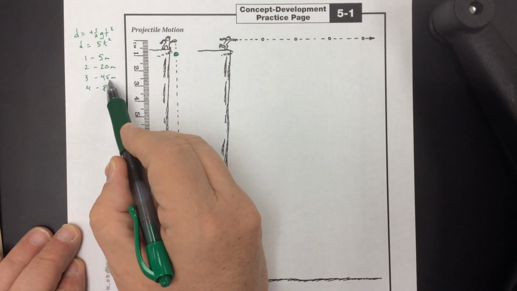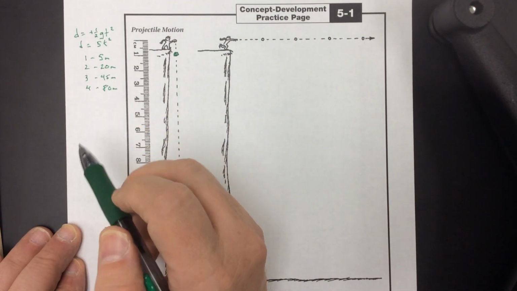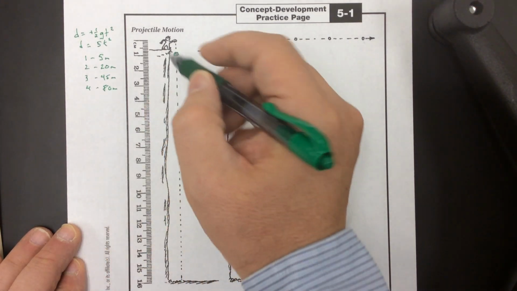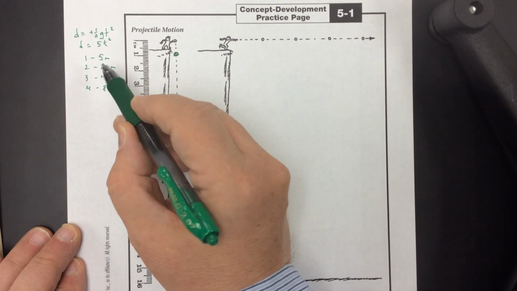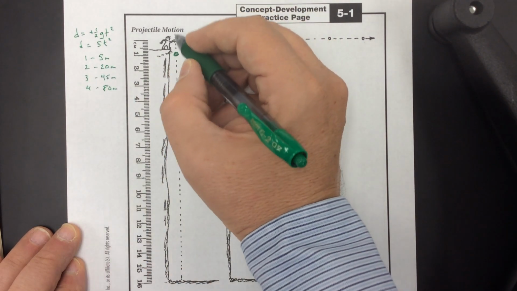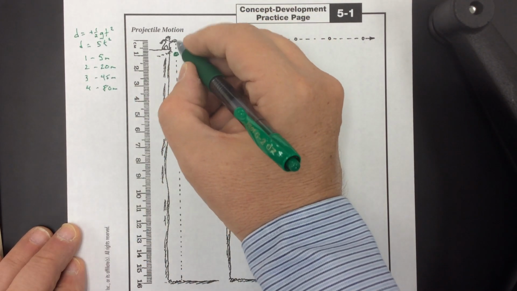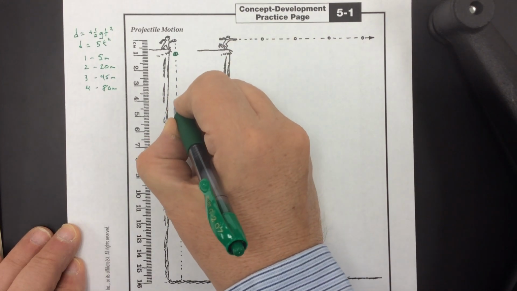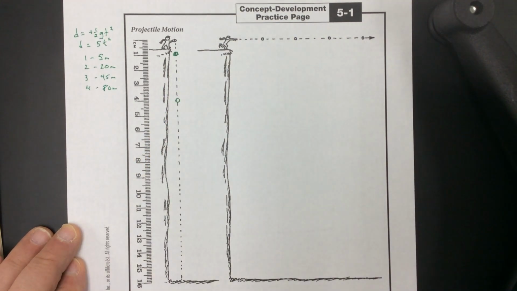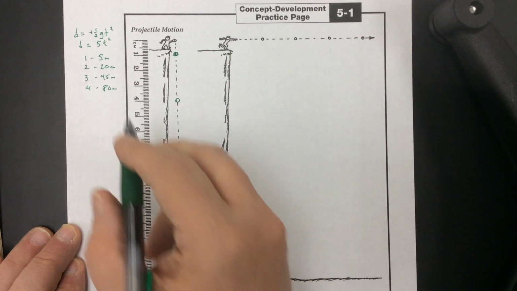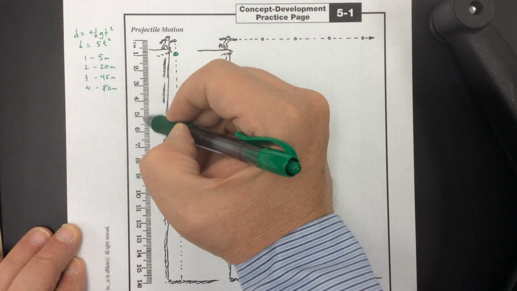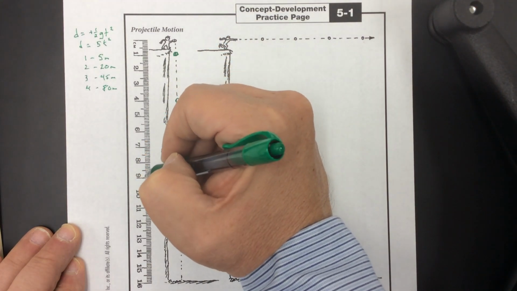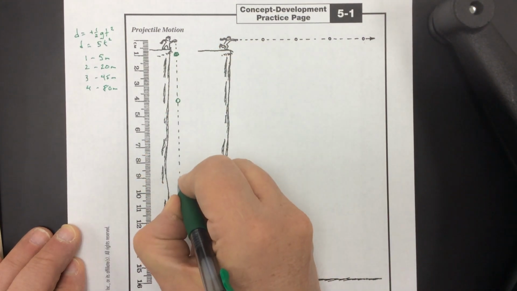In the first 3 seconds, it's going to travel 45, and in the first 4 seconds, it's going to travel 80. So now we're going to go down 5, 10, 15, 20. That means we're going 4 centimeters down, and that's the same as 20 meters in the scale. The next one is 45. So it's 5, 10, 15, 20, 25, 30, 35, 40, 45. So we're at 9 centimeters.